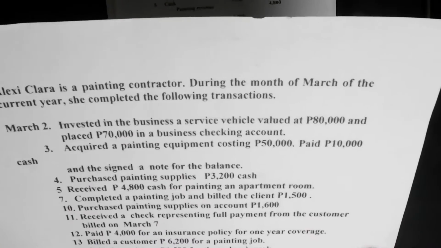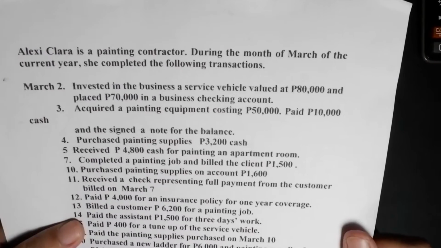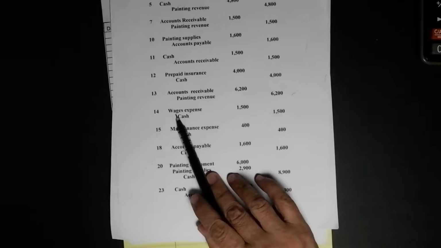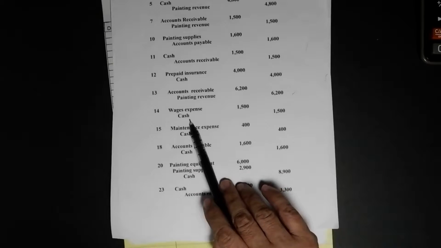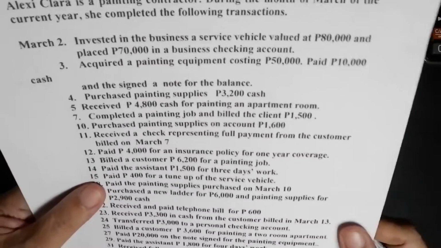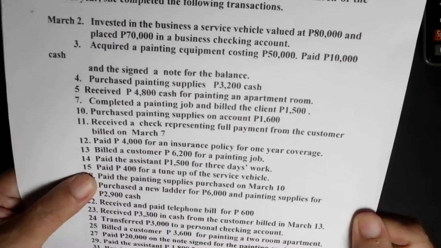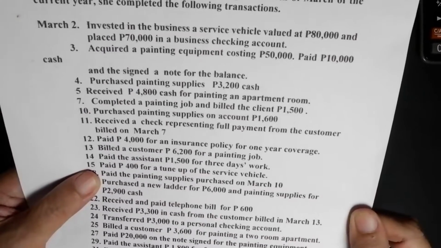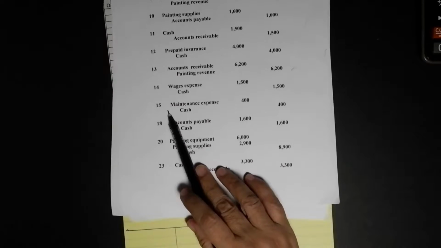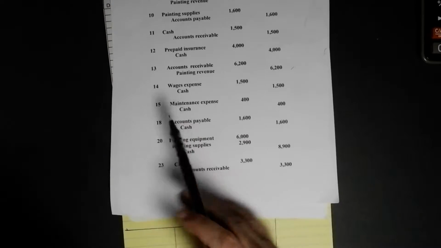Okay, let me read it again. Paid the assistant 1,500 for 3 days work. So 14, debit wages expense 1,500 and credit cash 1,500. Then we have 15, paid 400 for a tune-up of the service vehicle. So 15, debit maintenance expense 400 and credit cash 400.